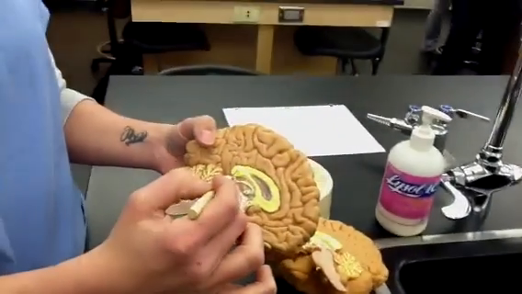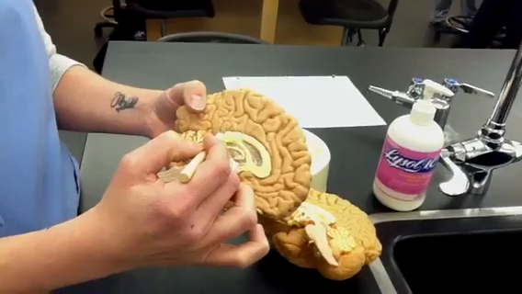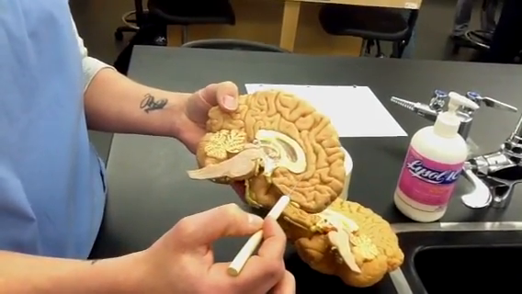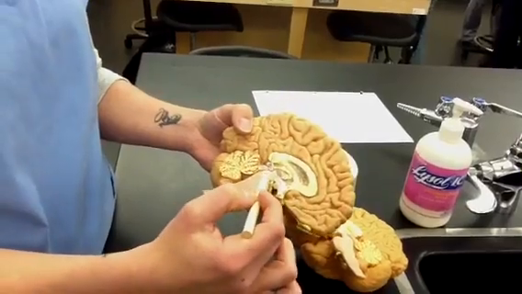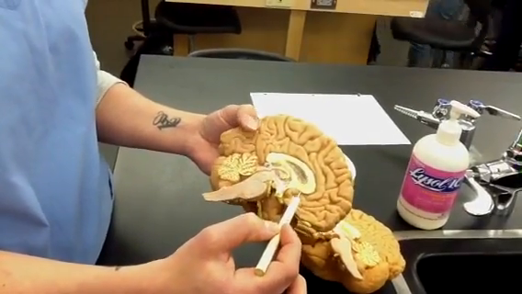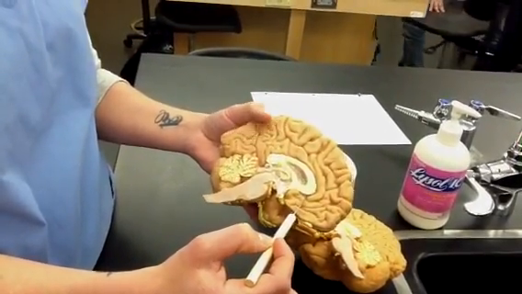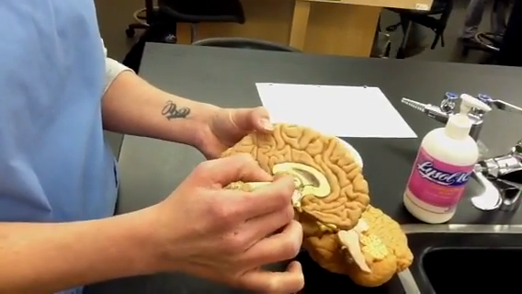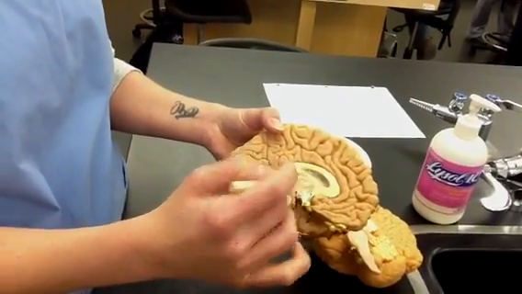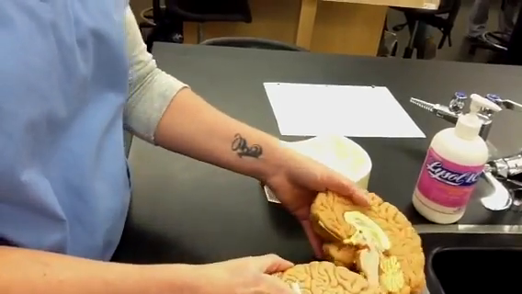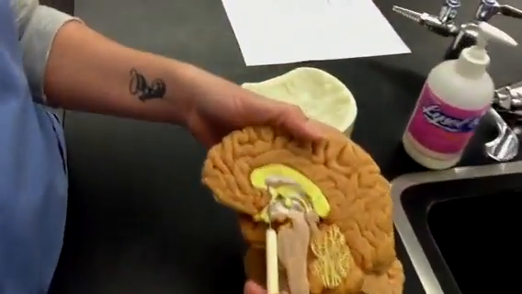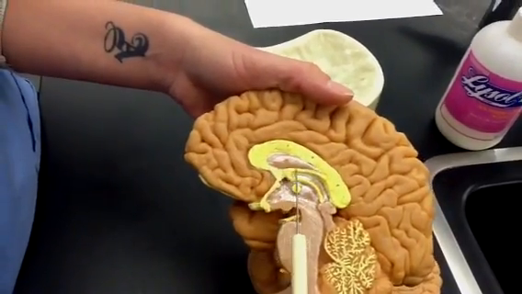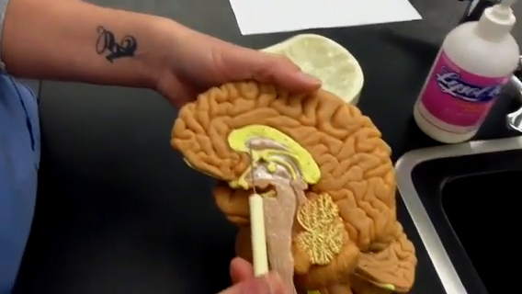Right above the corpus callosum, we have the cingulate gyrus. This structure is called the corpus callosum. The space here is called the lateral ventricle. There is a left and right ventricle. The structure that separates the left and right lateral ventricle is called the septum pellucidum.